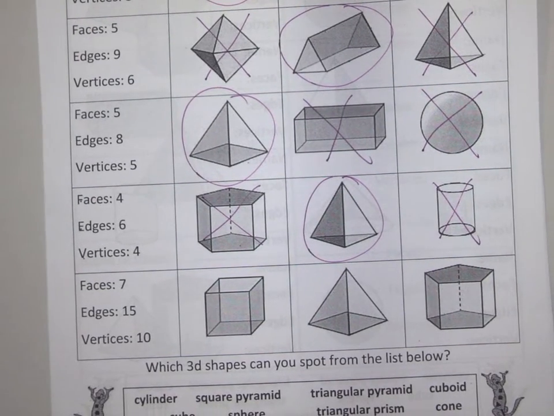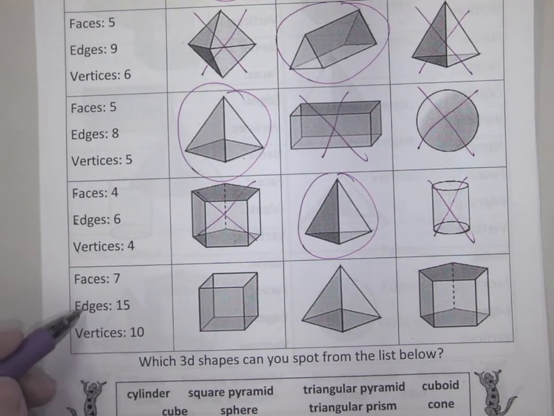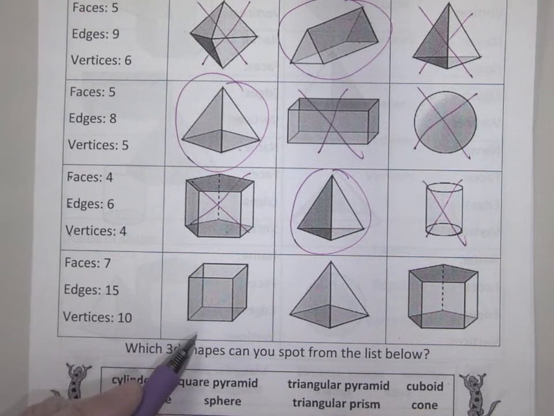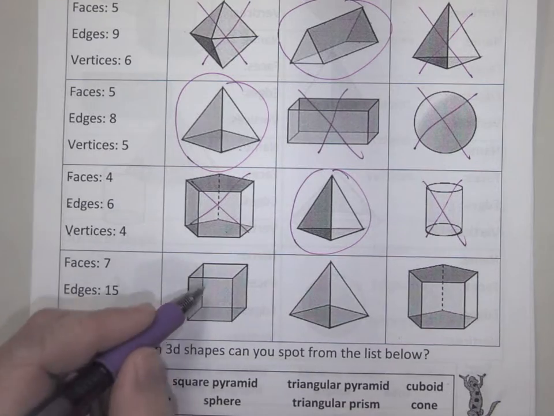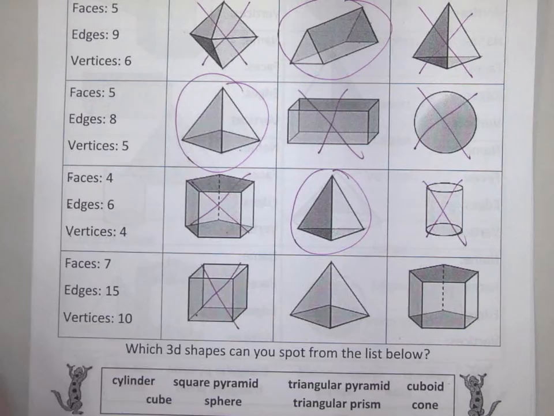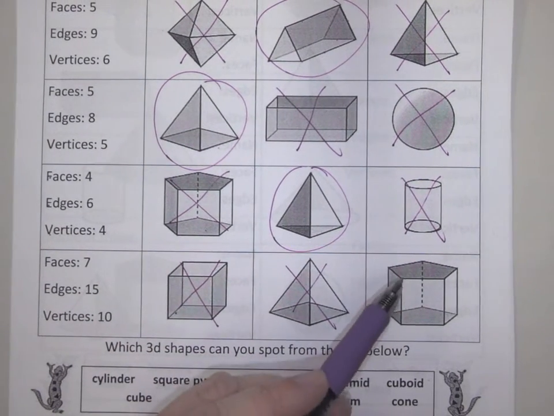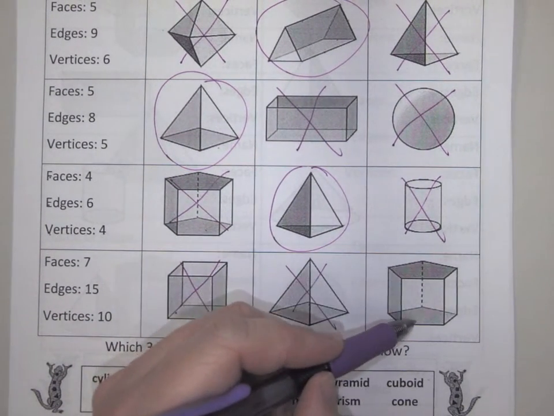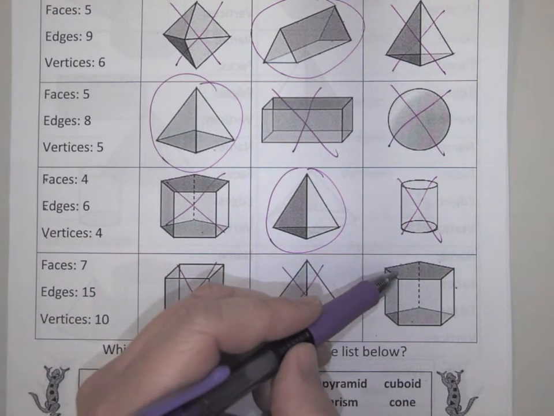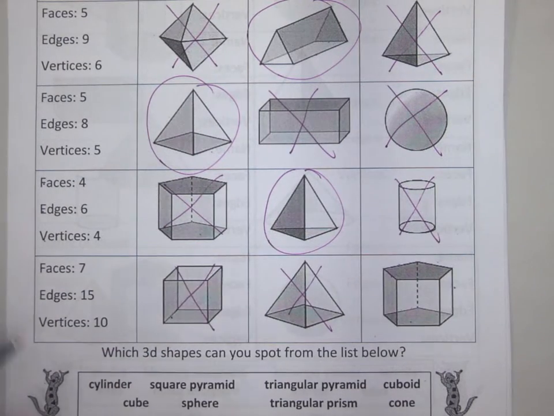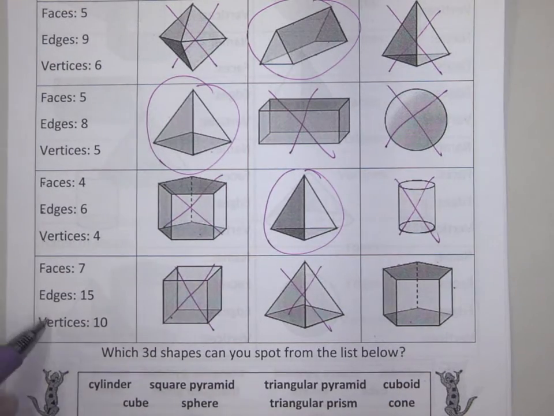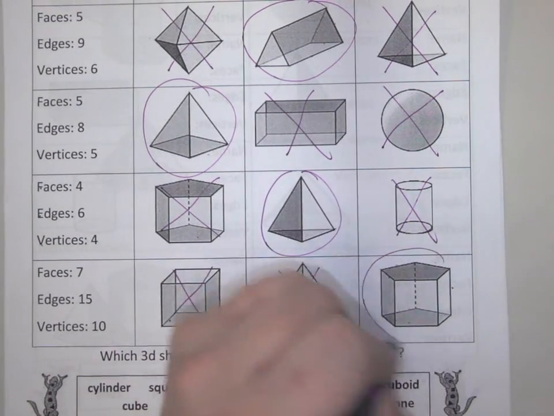The last one has 7 faces, 15 edges, and 10 vertices. So this was the cube. Cube did not have 7 faces, right, because it had 12 faces. The square pyramid we already found, right, only had 5. So now let's check. This is our pentagonal prism. It has 1, 2, and then the 5 sides. 1, 2, 3, 4, 5. So there's a face for each side of the prism, and then 1 for the top and 1 for the bottom. Edges, there will be 15, 5 on the top, 5 on the bottom, 5 on the side, 10 vertices, 5 on the top, 5 on the bottom.